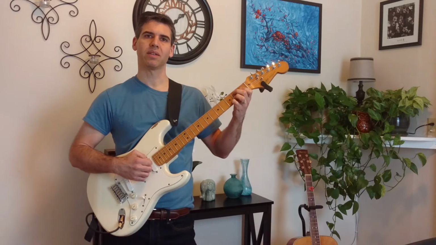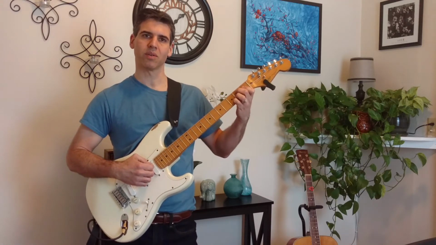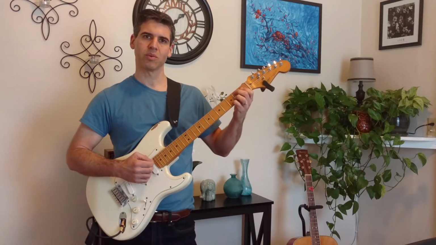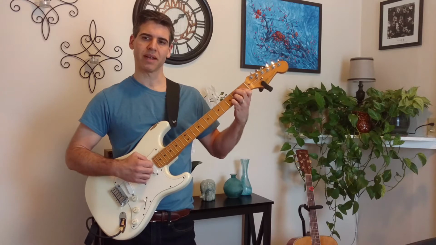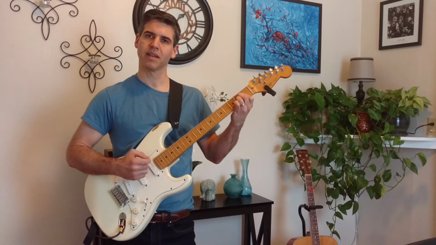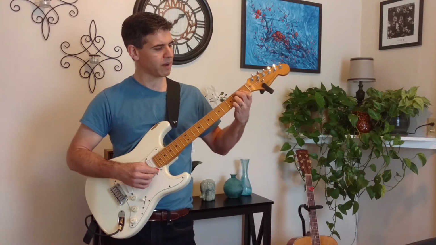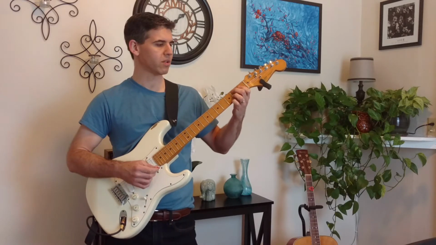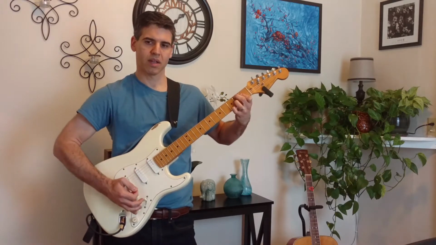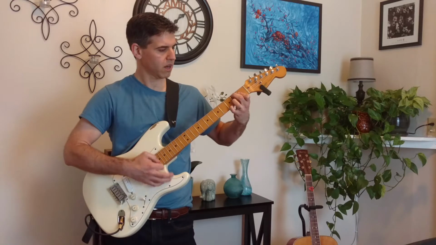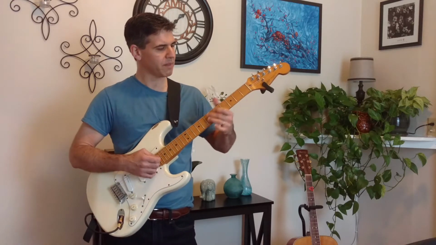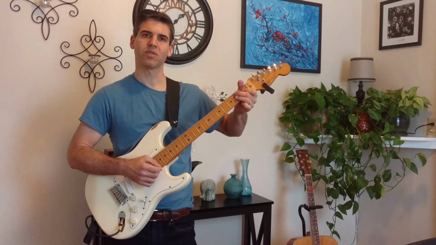That would be like an altered, you could use it over this chord. That's with the sharp 3 in it, or the sharp 9, flat 9, sharp 5. There's that little note, the G. Or just a dominant chord where it has a natural 5 in it.